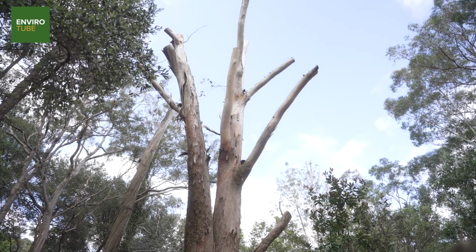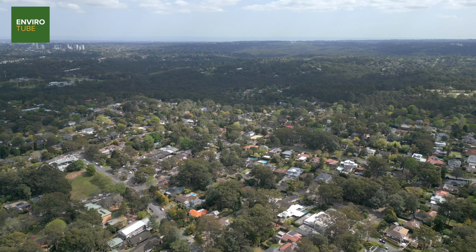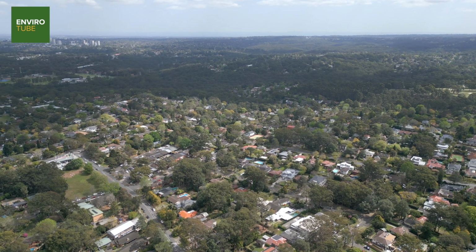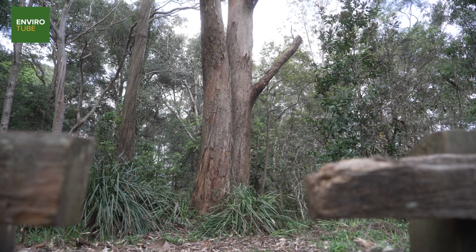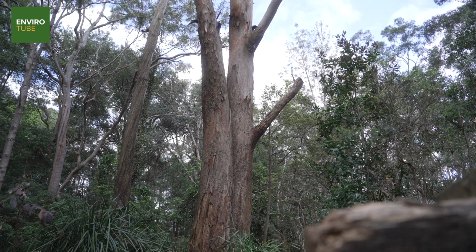We often hear about the housing crisis, but there's another housing crisis that's affecting our wildlife: the loss of hollow-bearing trees across our urban areas. And they're leaving our wildlife with nowhere to breed or find shelter, and it's pushing them out of their habitat in the bushland. Preventing the loss of old growth trees, which contain hollows, is crucial for protecting our wildlife.